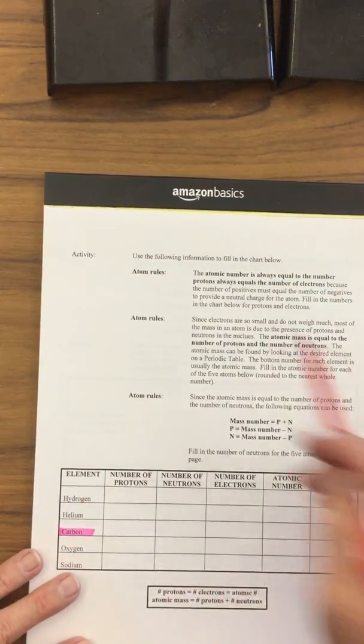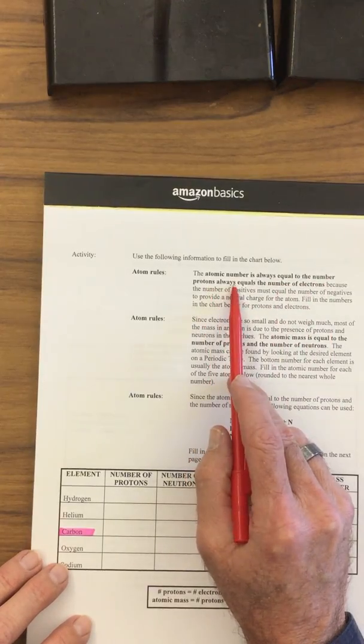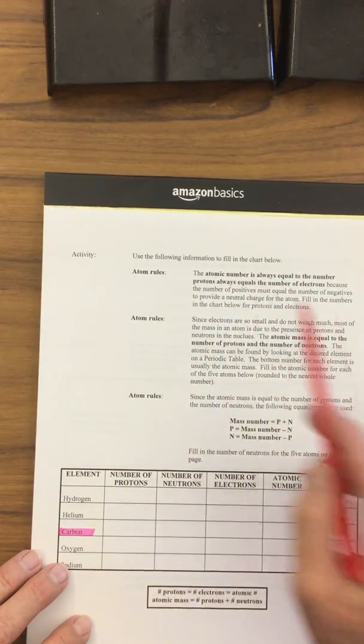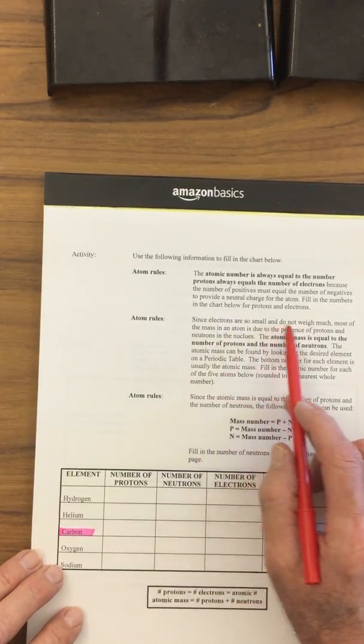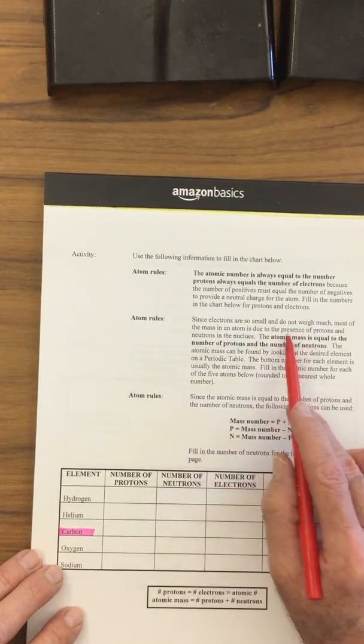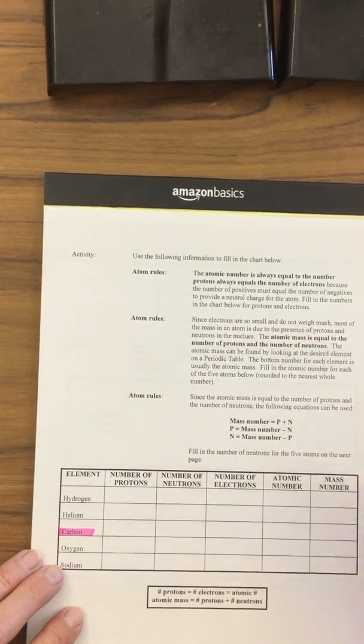Here's another activity. Here are the rules. The atomic number is always equal to the number of protons, always equal to the number of electrons, because the number of positives must equal the number of negatives. Fill the numbers in the chart below with the protons and the electrons. We're going to do carbon here. Since electrons are so small they do not weigh much, most of the mass in the atom is due to the presence of the protons and neutrons. That's the nucleus. So the atomic mass, this is what we went over in lecture notes.